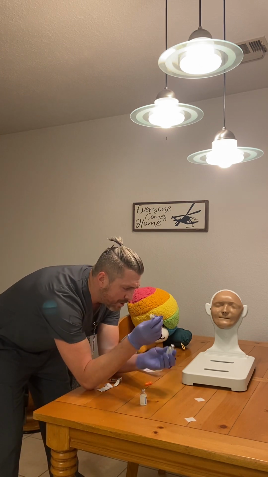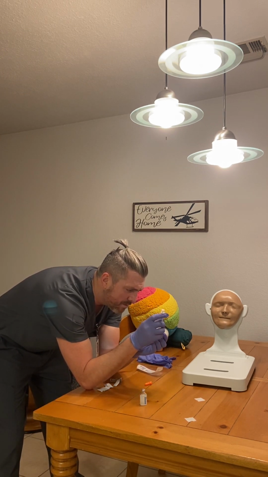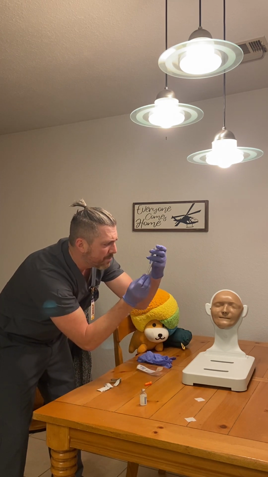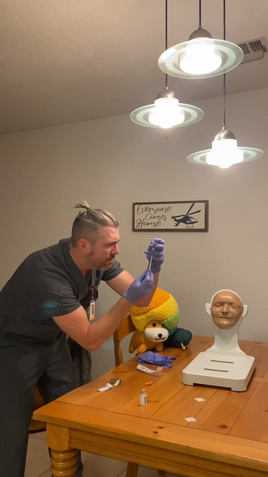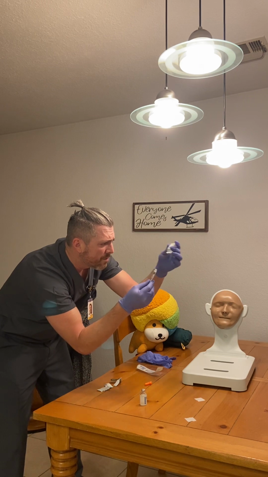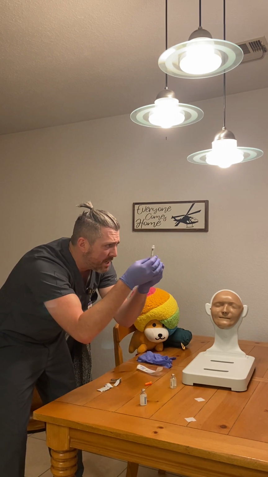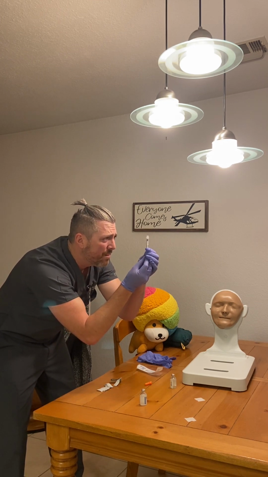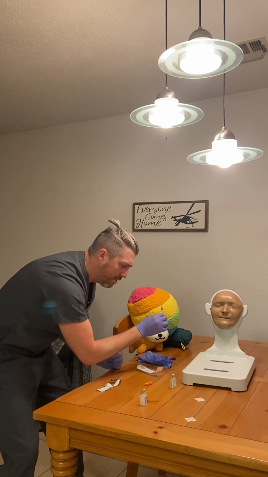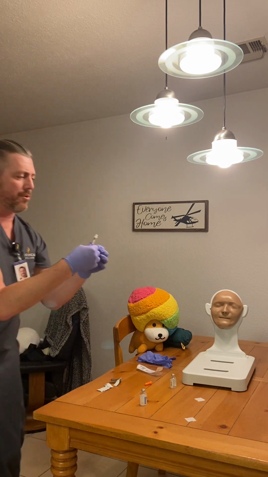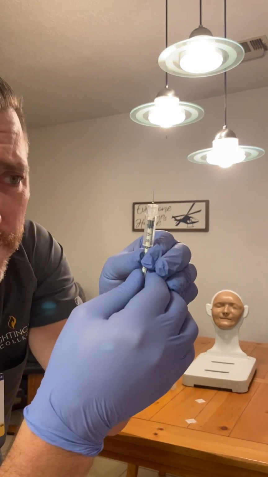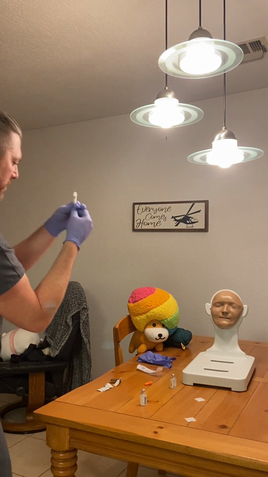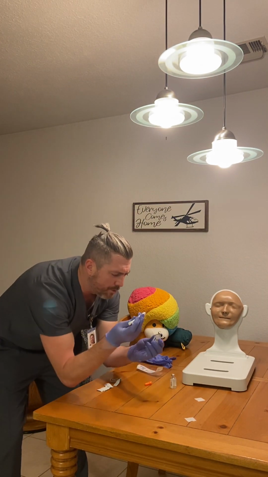And we're going to do this one and invert it. Invert it and draw up the 4 units. Remove it and tap it to get rid of any air. There we go. There's our 4 units of regular insulin. Checking with our nurse again. Verifying for the camera. And then now we're going to do it with our NPH.